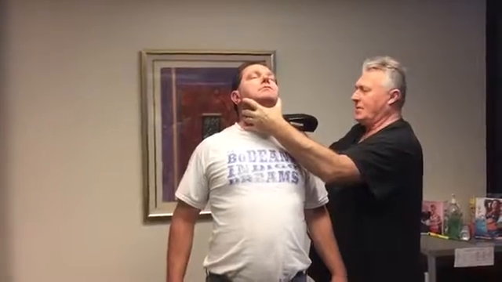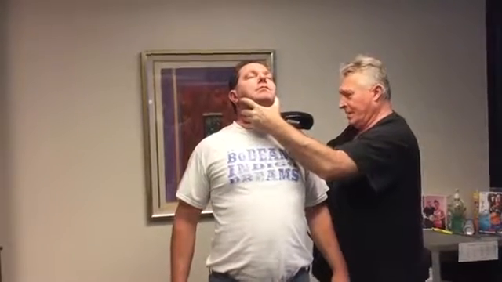And y'all are still asking what this instrument does. I'm adjusting the atlas on the x-axis. Okay, relax. With the instrument, it's a high velocity, low amplitude thrust on the atlas on the x-axis that sends a barrage of neurological proprioceptive information through the vestibulocochlear apparatus into the cerebellum. The cerebellum controls balance, posture, coordination, and all kinesthetic movement throughout the body.